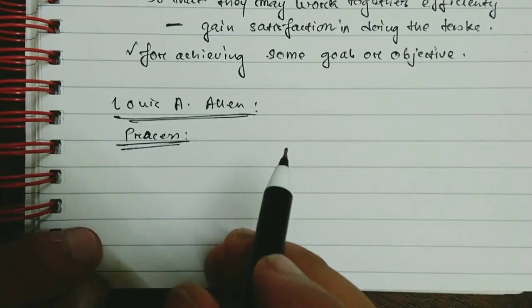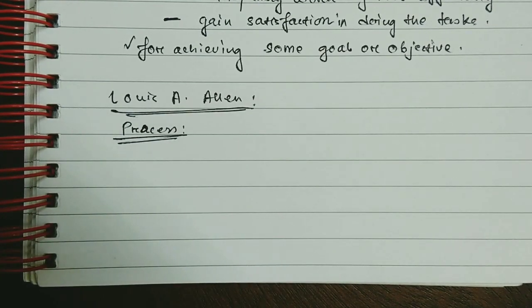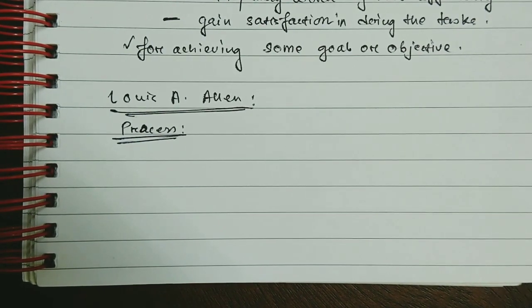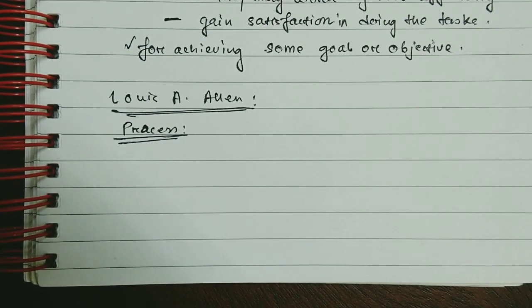Okay, so whenever we talk about something, যখনই আমরা কিছু প্রসেসের ব্যাপারে কথা বলি, we always know that process includes some steps or points. Okay, so let us try to understand his definition, why he has told about organizing as a process.